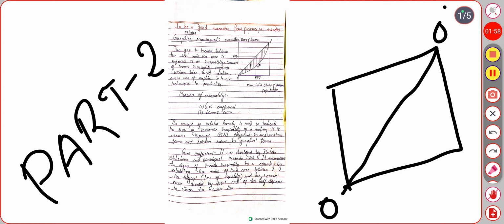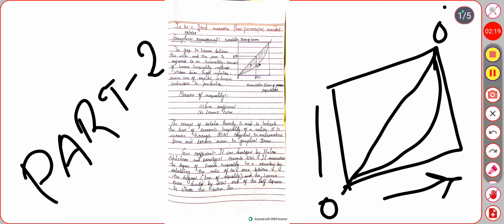the Lorenz curve, divided by the total area of the half square in which the curve lies. This is a Lorenz curve. On this axis we consider the cumulative share of the population, and on the vertical axis, this is the cumulative share of income.